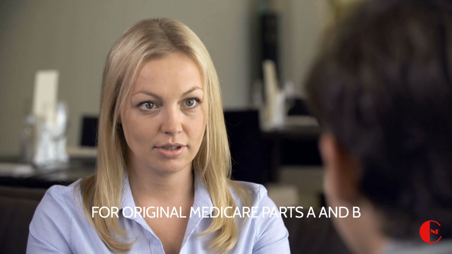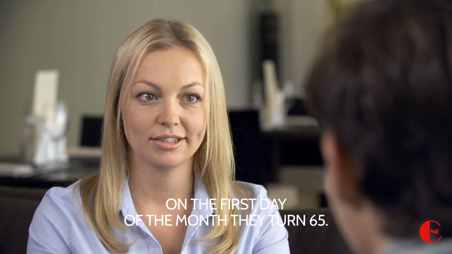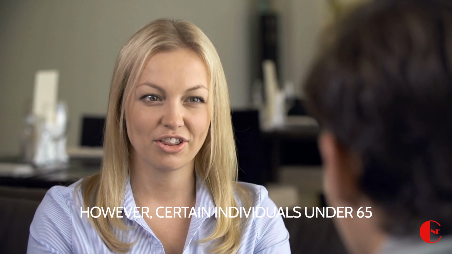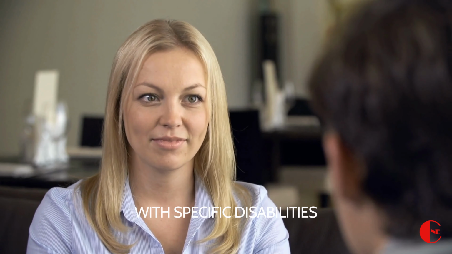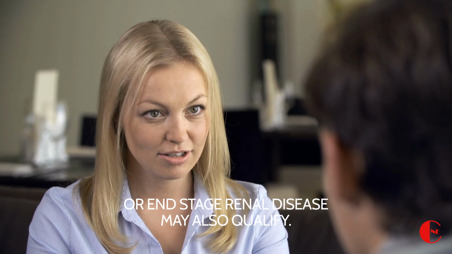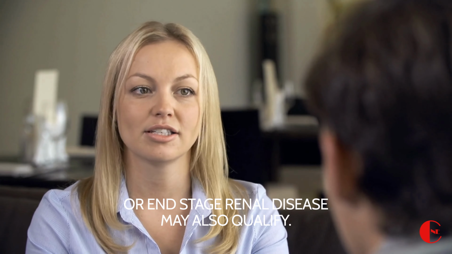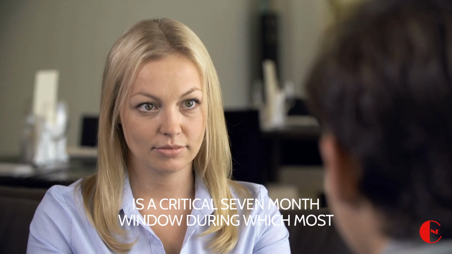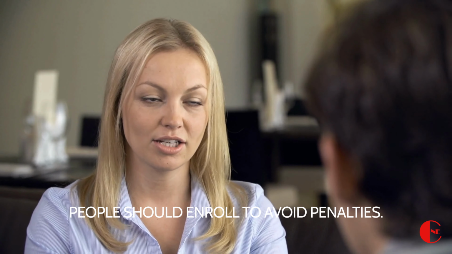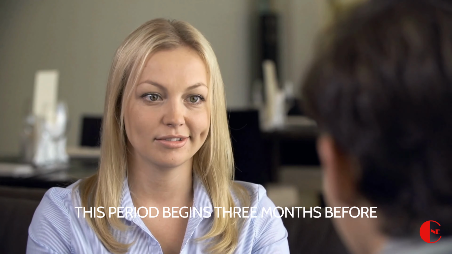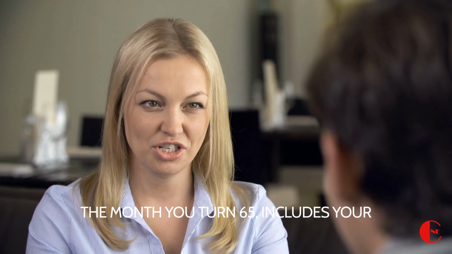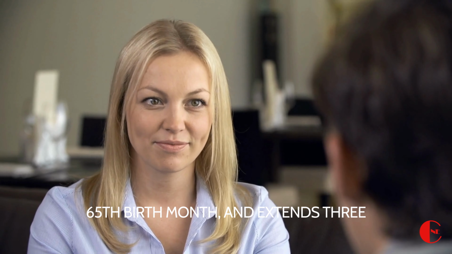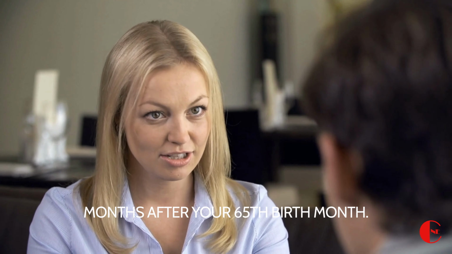You become eligible for Original Medicare Parts A and B on the first day of the month you turn 65. However, certain individuals under 65 with specific disabilities or end-stage renal disease (ESRD) may also qualify. The initial enrollment period (IEP) is a critical 7-month window during which most people should enroll to avoid penalties. This period begins 3 months before the month you turn 65, includes your 65th birth month, and extends 3 months after your 65th birth month.